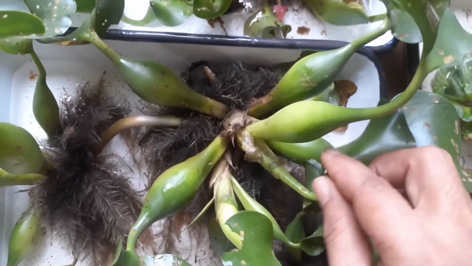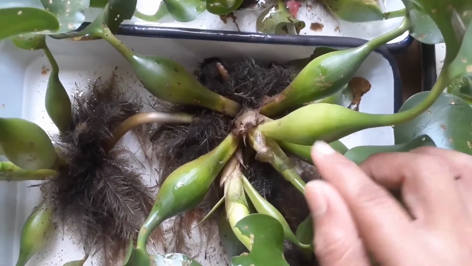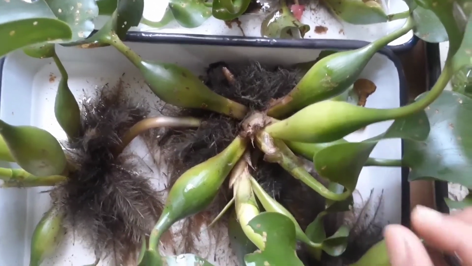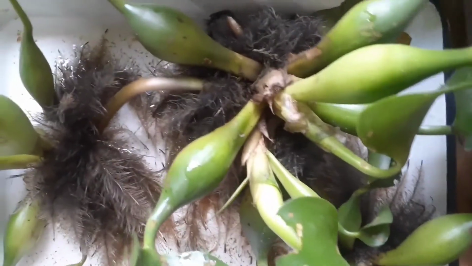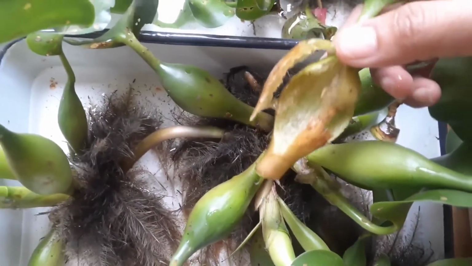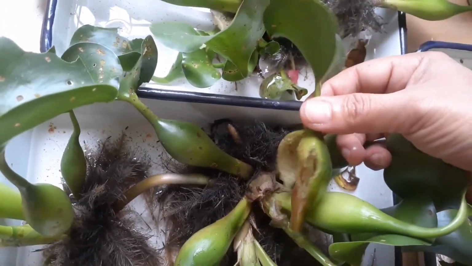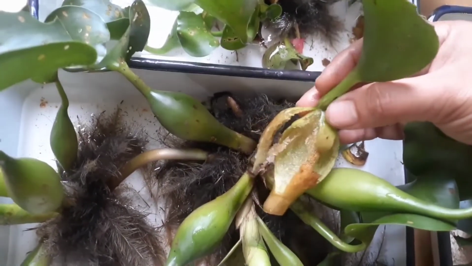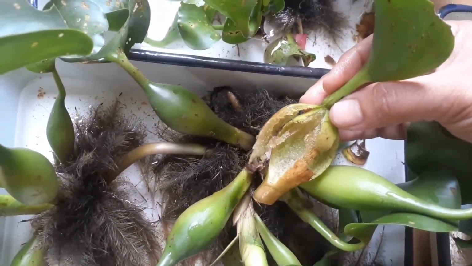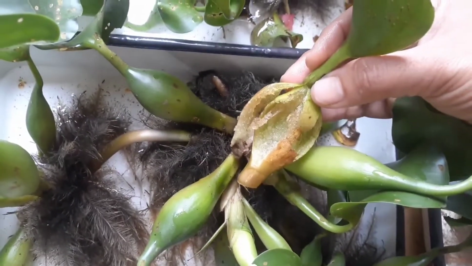There are so many modifications here. We can see the swollen balloon-like petiole. So that's a leaf. The stalk of the leaf is called the petiole. In Eichhornia, the petiole is swollen. It is balloon-like and it is made up of parenchyma. When you open it and see, there's nothing inside. It is hollow. It has parenchyma, which will help the plant to float freely on the water surface.